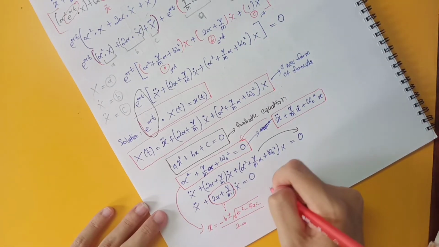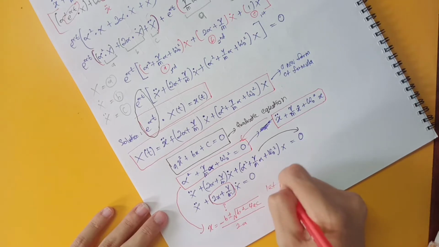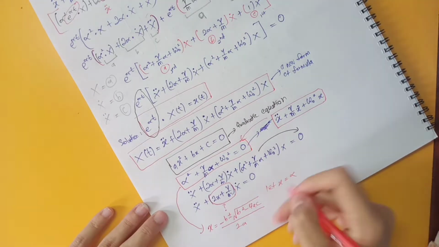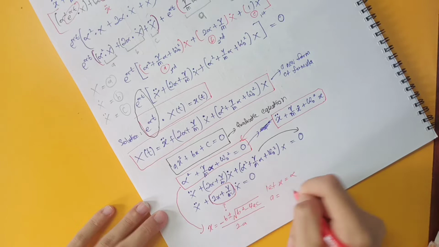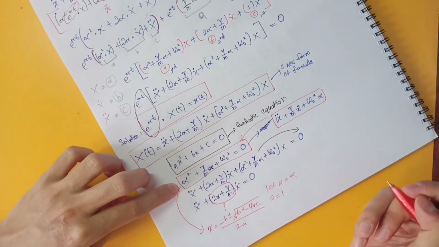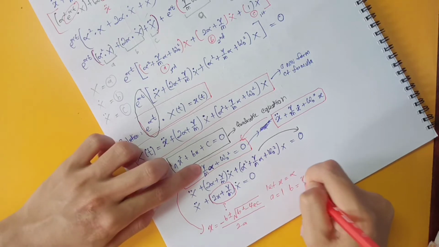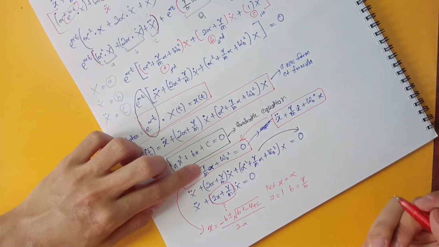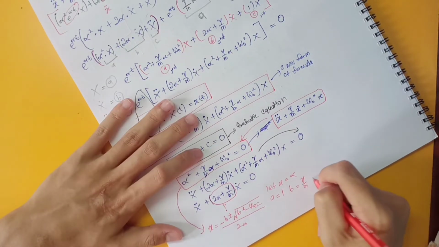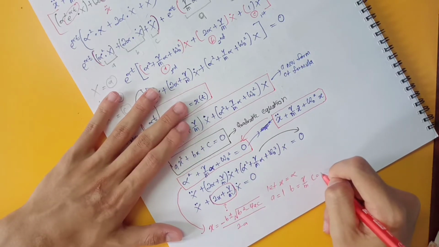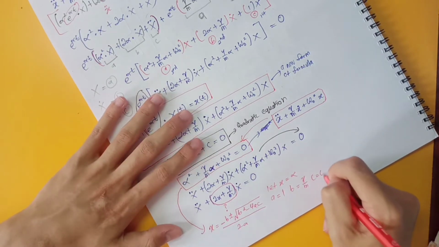So let x be alpha. So a is equal to 1, b is equal to gamma over m, and c is equal to omega squared.